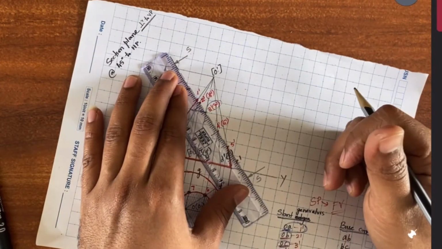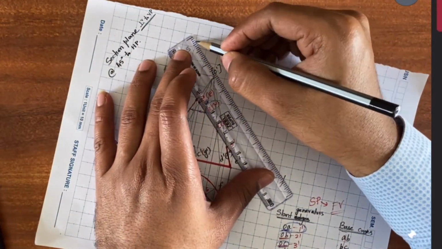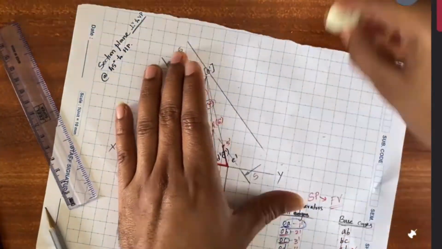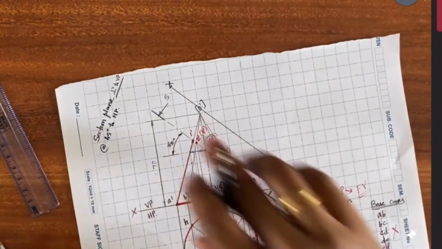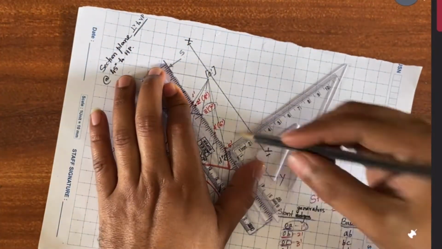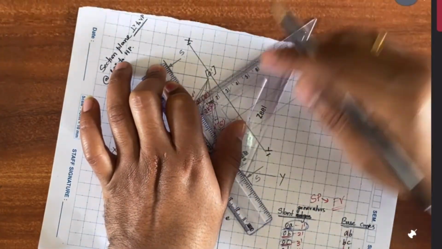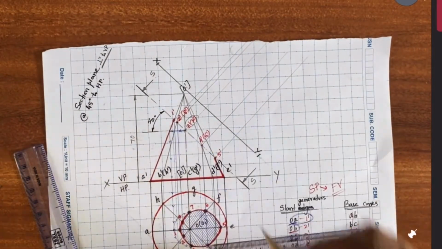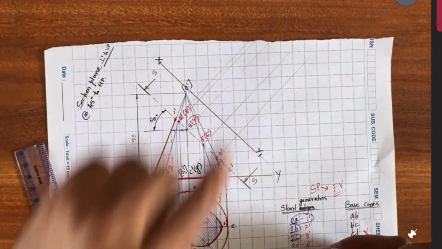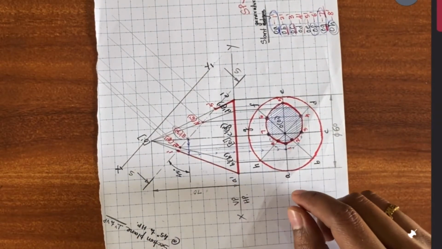Now to generate the true shape of the section, from the sectional plane you need to draw a parallel line at a convenient distance where it is not overlapping. Next, hold a scale on this x1 y1 line, which is a new reference line, and take a set square of 90 degrees and draw perpendicular lines from every cut point. After this, you can measure the distances of these cut points from xy line to the top view.